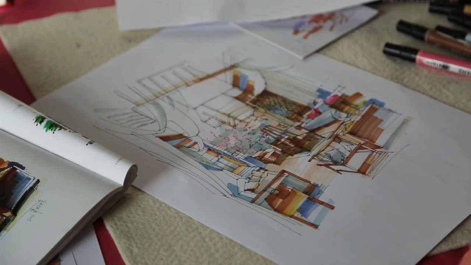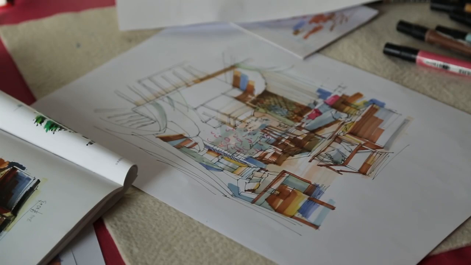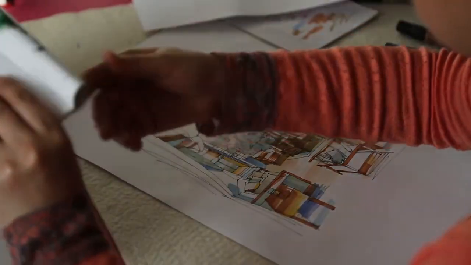I think I'm going to use a 70% cool gray. In reality, when you do your work, you have more details to finish, but I'm going to skip some of the details and use a 70% cool gray to add in.